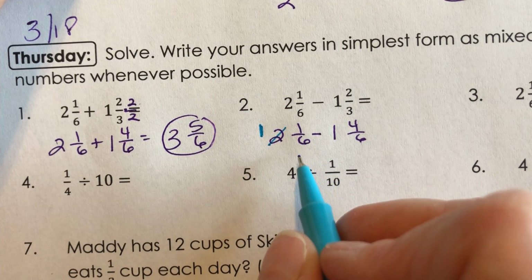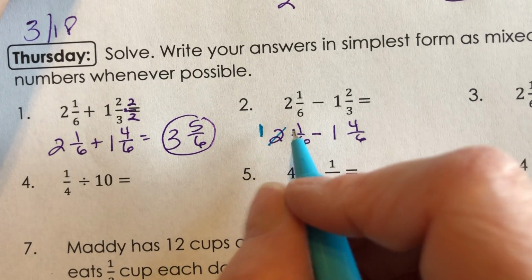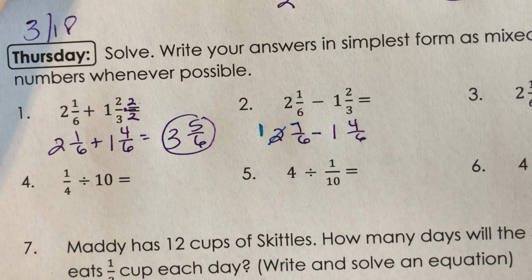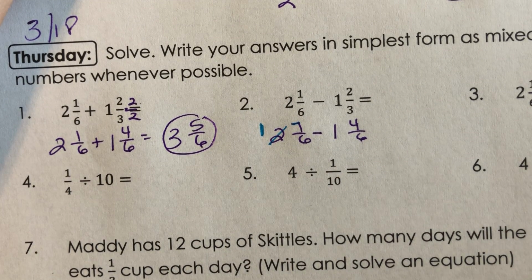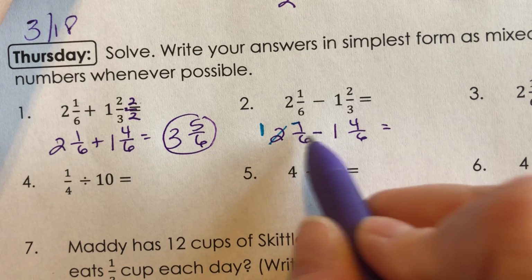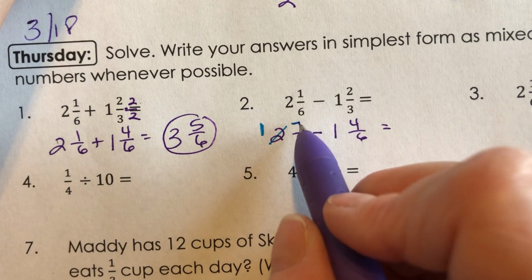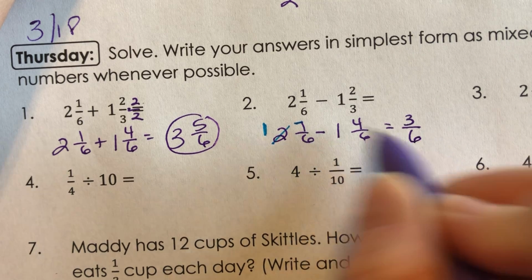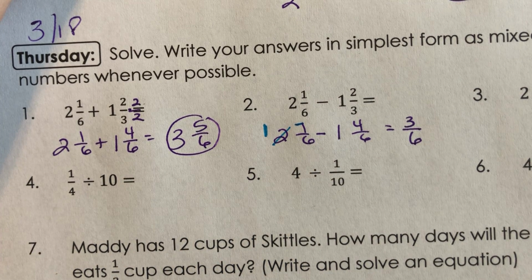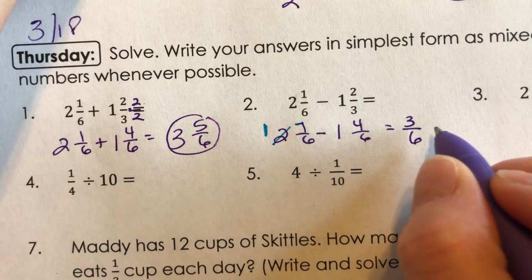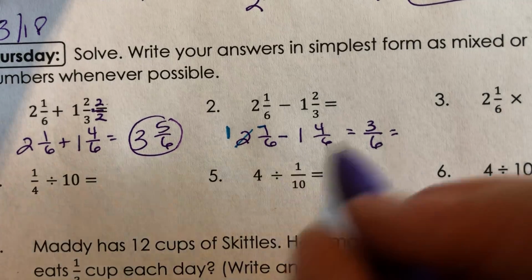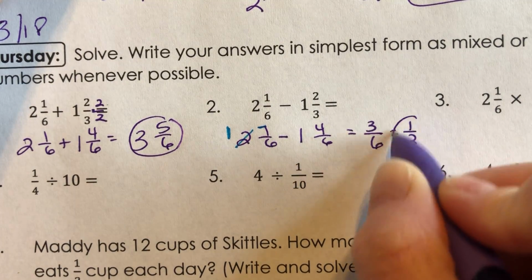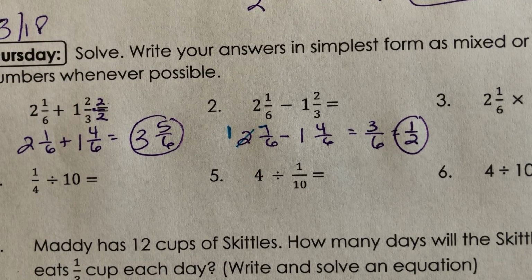And 6/6 plus 1/6 is 7/6. So I'm just going to go boop, there, it's a 7 now. And we can subtract this. 7/6 minus 4/6, well, 7 minus 4, that's 3. And I keep my 6, and 1 minus 1 is 0, so I don't really need to put a 0 there, do I? And that 3/6, we cannot leave it that way. It's equal to 1/2. So 1/2 should be your final answer.